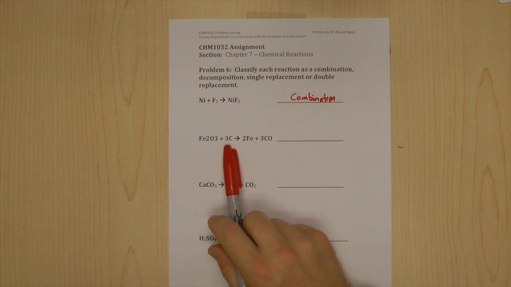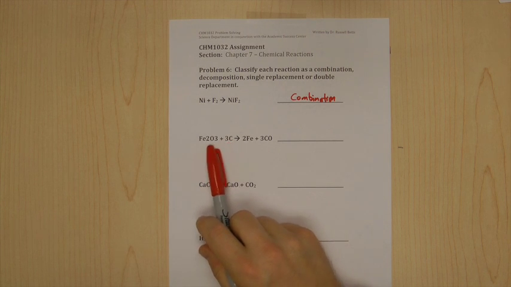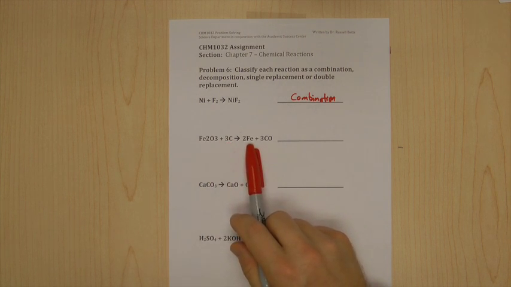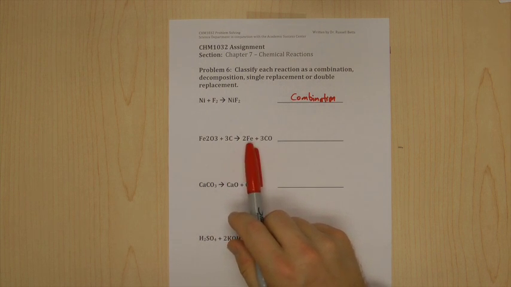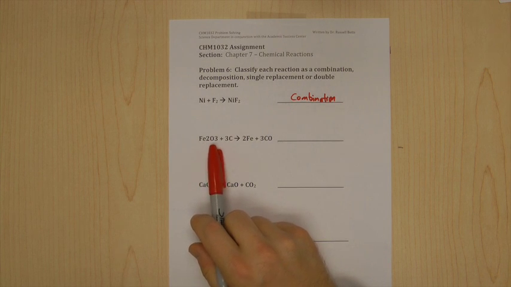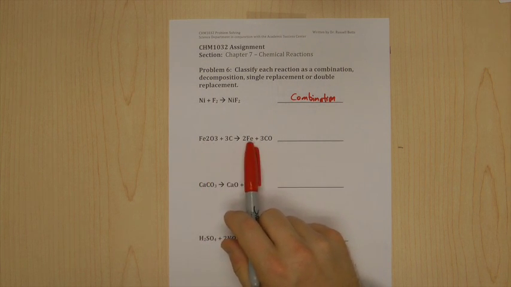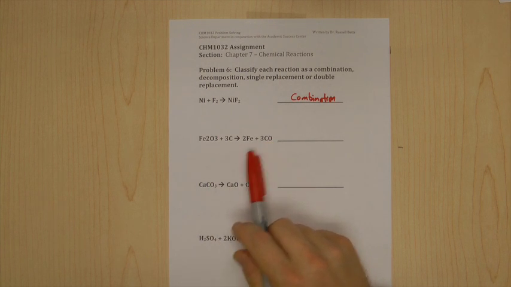You'll have one element, doesn't have to be carbon, can be anything, that will combine with stuff over here and give you a new element on the right. So here we have a carbon on the left and iron on the right. So in essence, the iron has left the oxygen to go by himself. The carbon has joined the oxygen to go on with the oxygen.